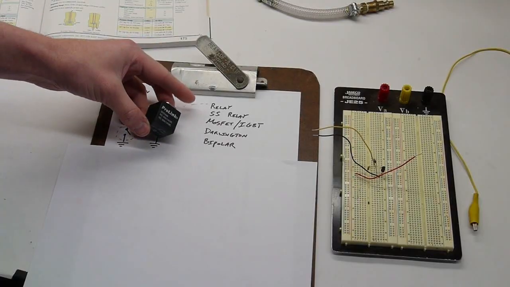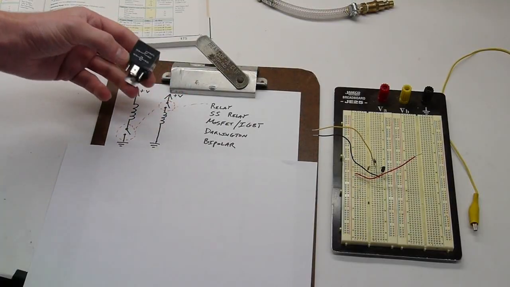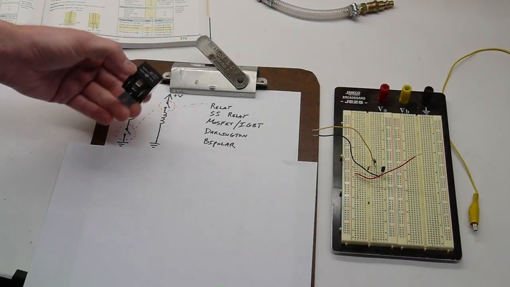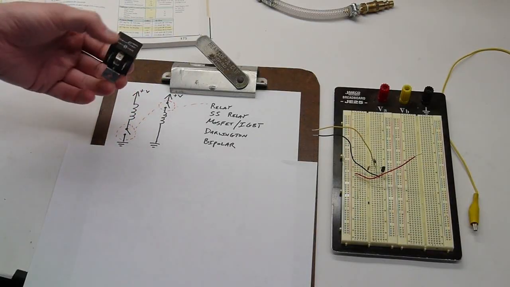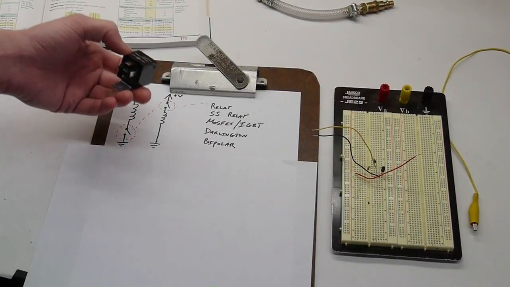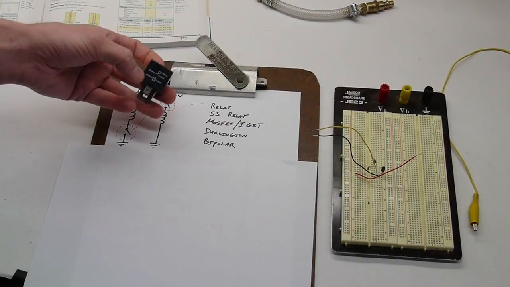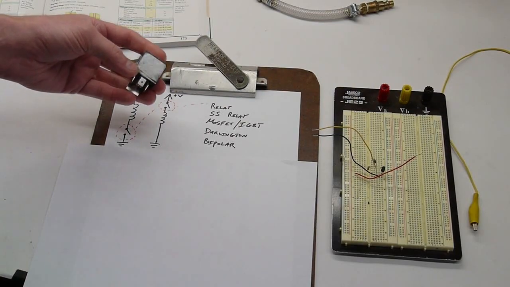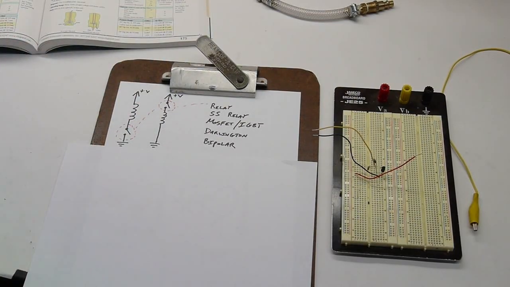We could have used a relay. It's a bit overkill. In fact, this one is quite overkill. It's big and expensive, it's mechanical, it doesn't switch very fast. The best things about relays is that they can handle very high currents and they isolate the circuit. They isolate what is being switched from the control circuit. So we'll save that for another day.